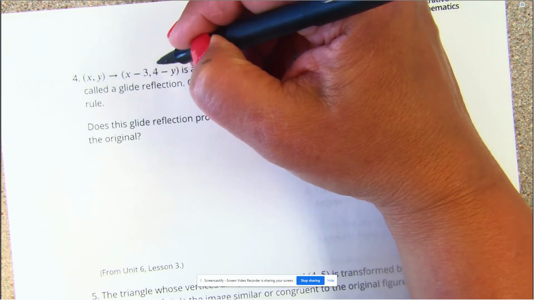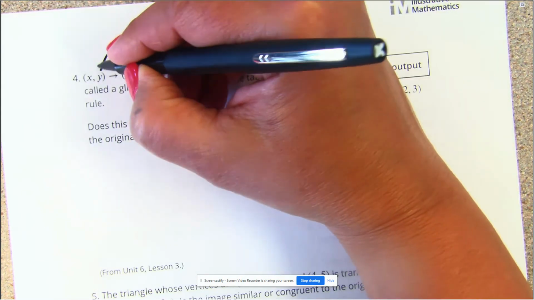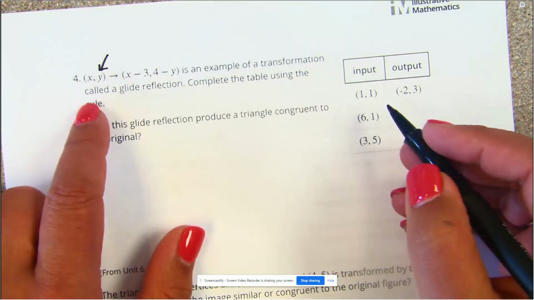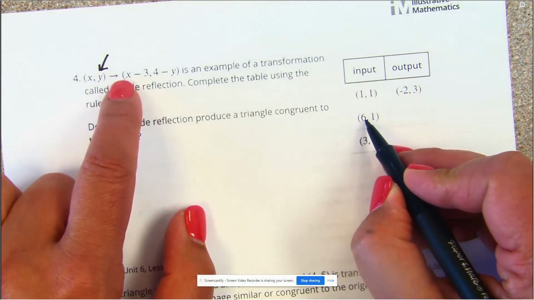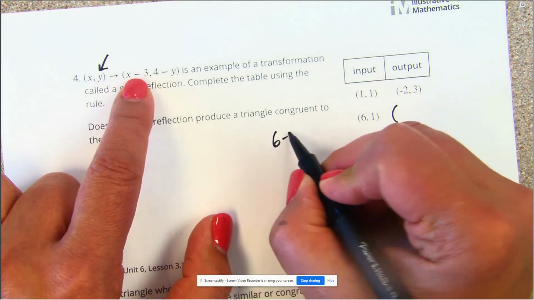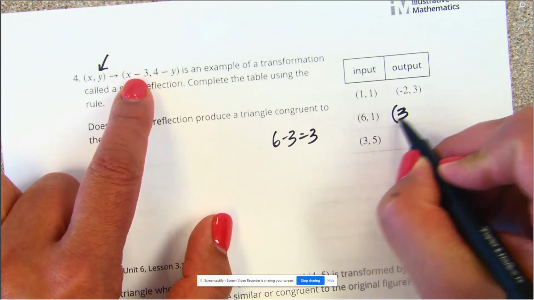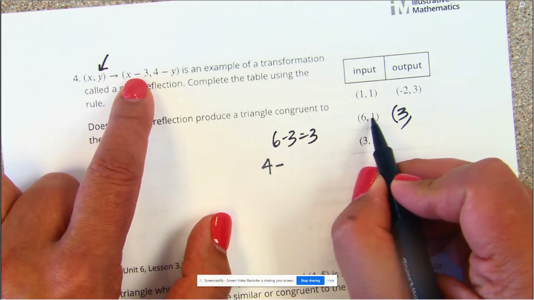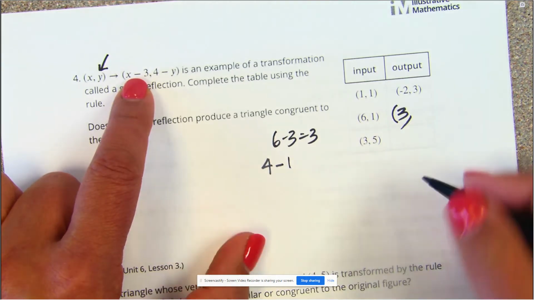It says 4 minus y. So whatever y is, I'm just going to do 4 take away that. So look, 6, I'm supposed to take away 3 from this. So 6 take away 3 is 3. And then it says 4 minus the y coordinate. Well, the y coordinate's 1. 4 minus 1 is 3.